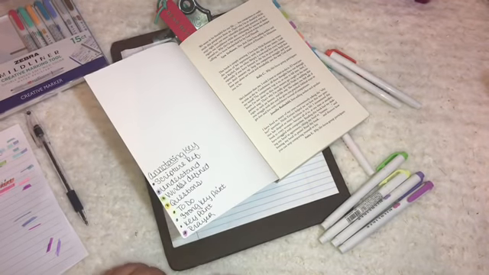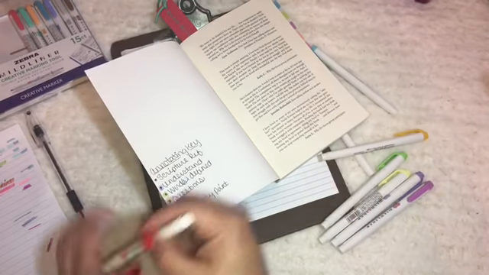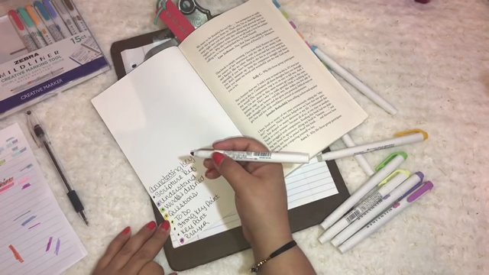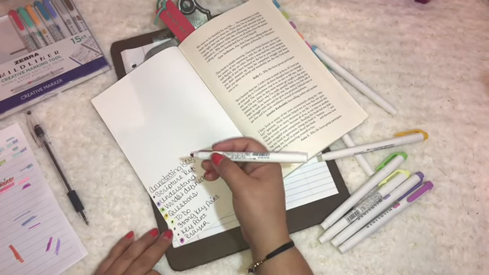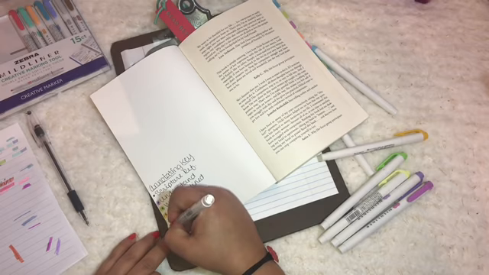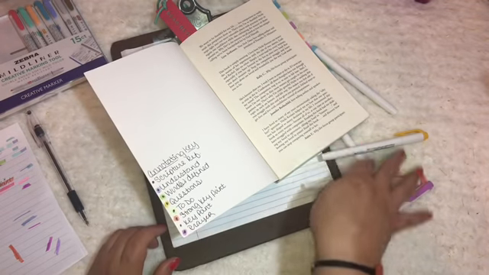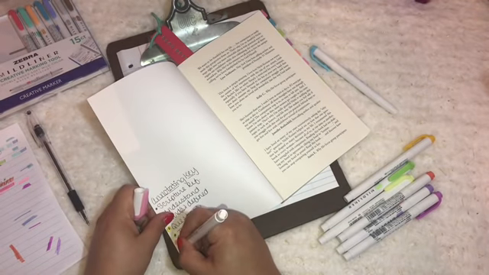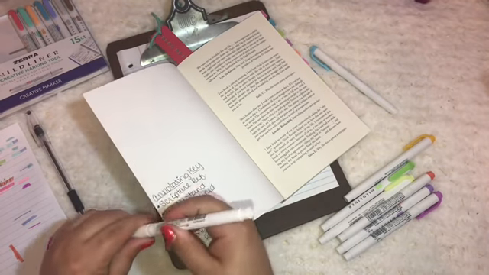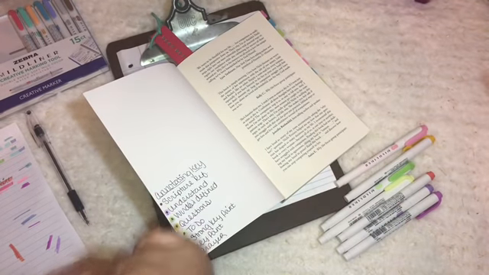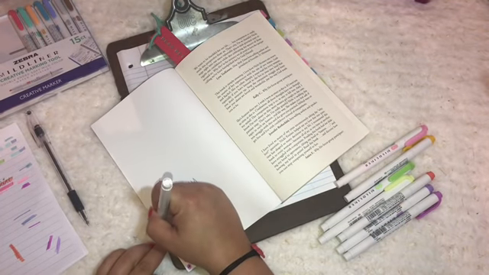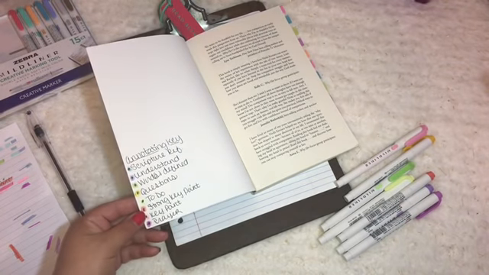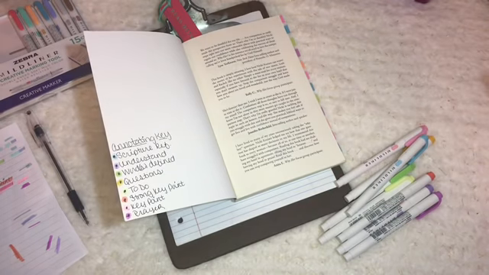And then you have this one for the strong key points. And then you have the pink for the key points. And then you're going to do the blue for the scripture reference. So then you have your key in the inside of your book. And that's all you do.